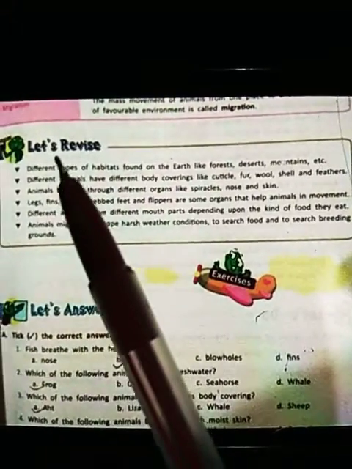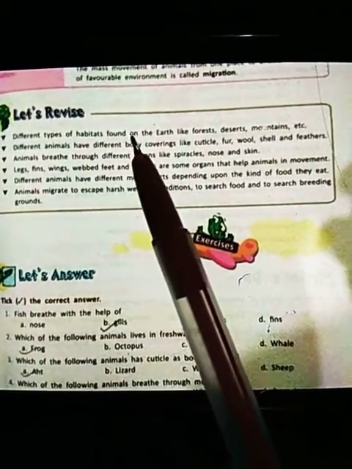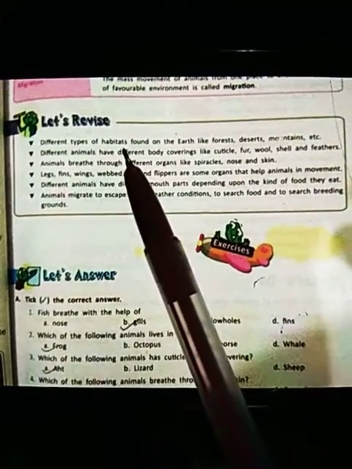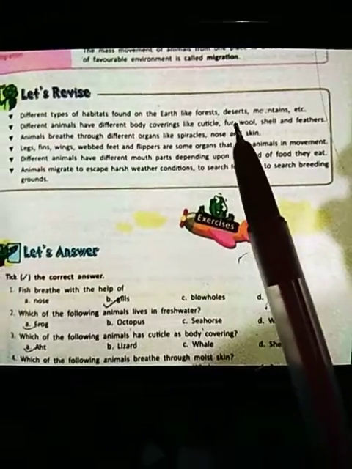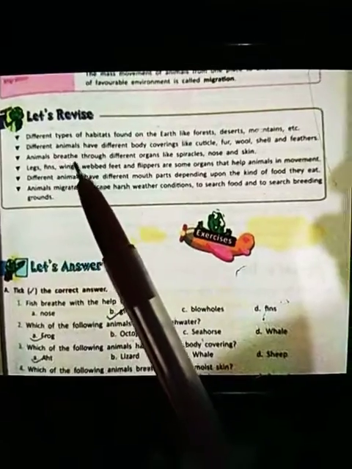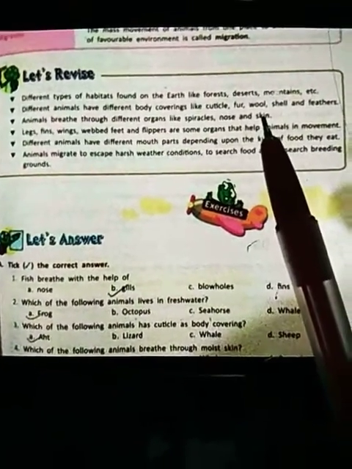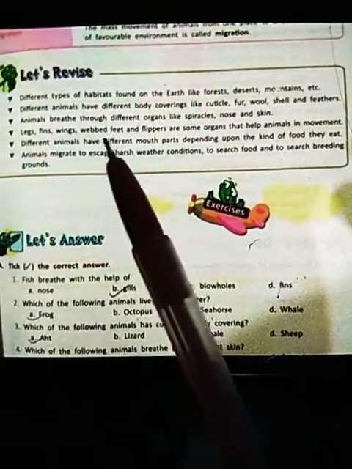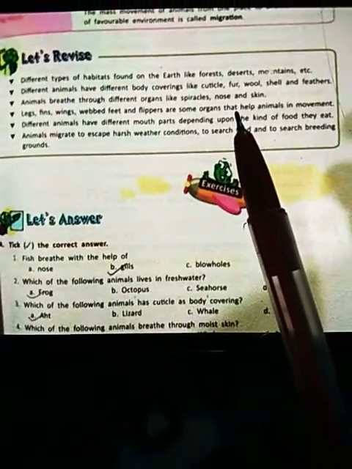Let us now revise what we have learned in this chapter. Different types of habitats are found on the earth, like forests, deserts, mountains. Different animals have different body coverings, means the outer surface of their body, like cuticle, fur, wool, shell and feathers. Animals breathe through different organs like spiracles, noses, skin and gills also. Legs, fins, wings, webbed feet and flippers are some organs that help animals in movement.